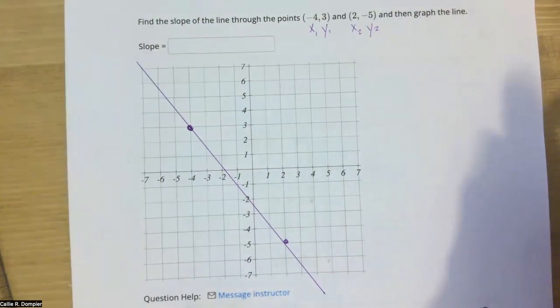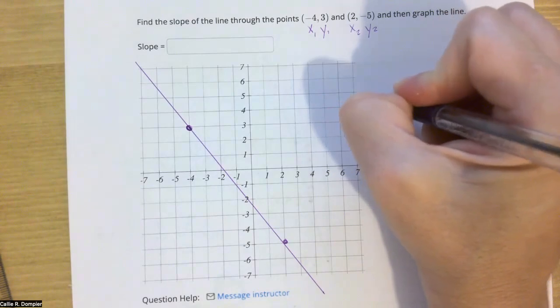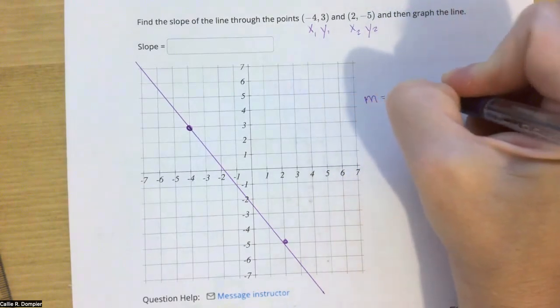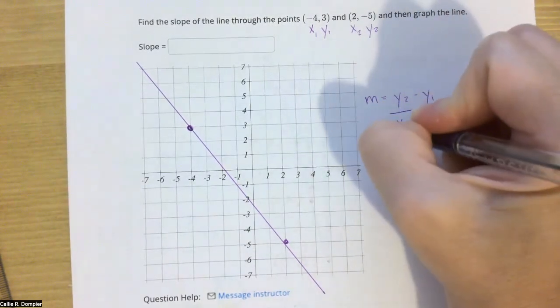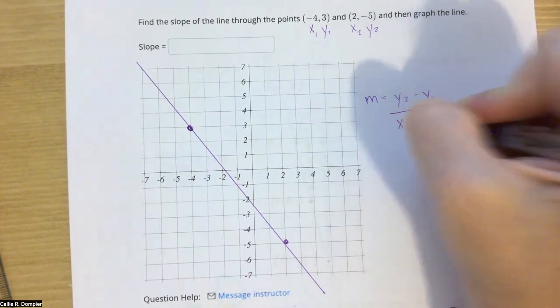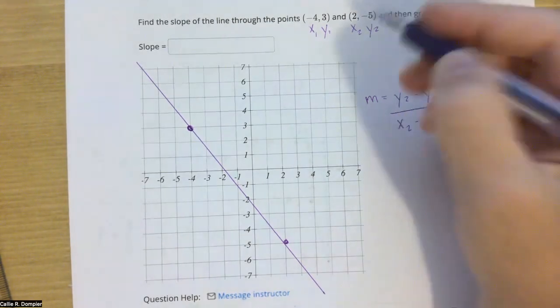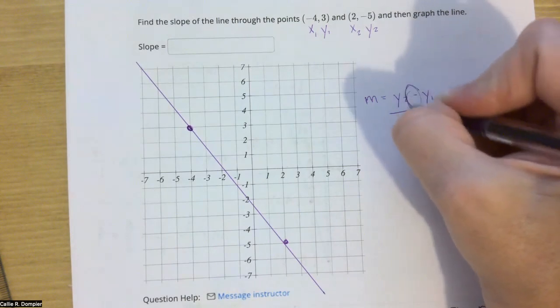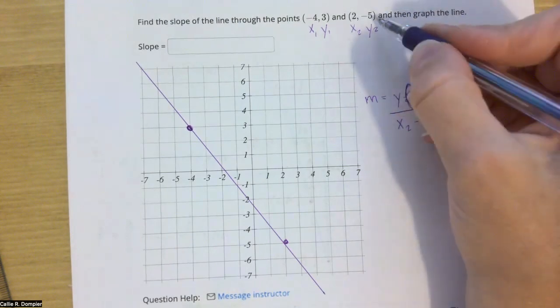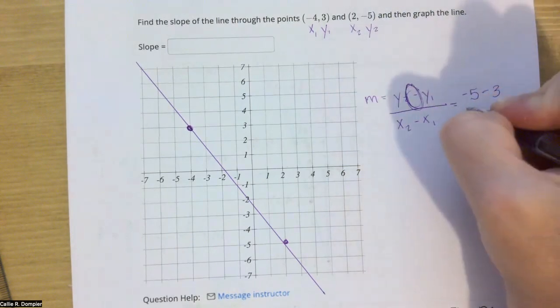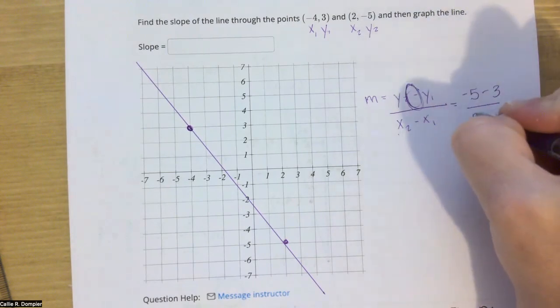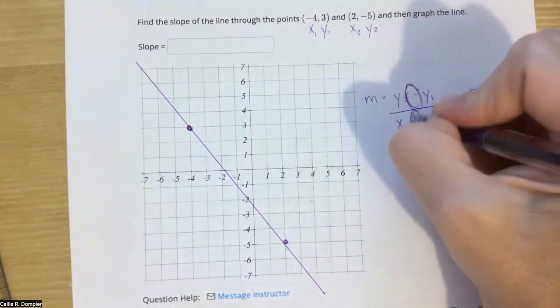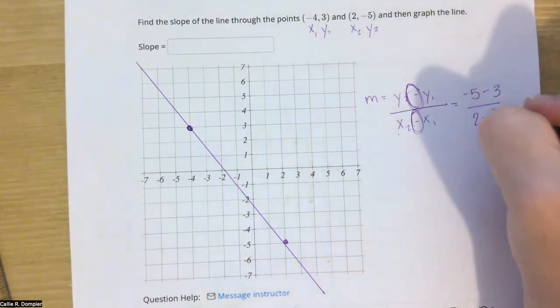So let's use the slope formula. M is y2 minus y1 divided by x2 minus x1. Good. Y2 is -5. Keep that minus. And then y1 is 3. X2 was a +2 minus -4.